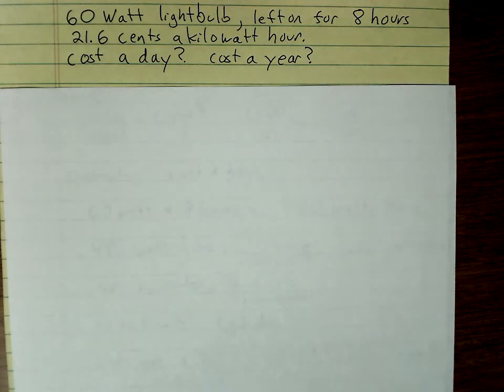for a year? So maybe you have someone at home, a roommate or a parent, who yells at you, you left the bulb on, you're not paying the electric bill, blah, blah, blah, running up the bill, whatever you're hearing at home. So let's analyze this mathematically.